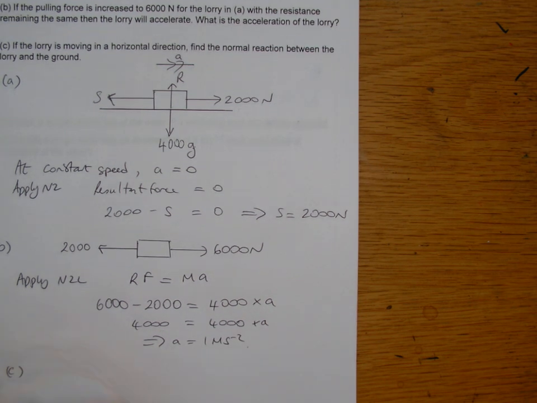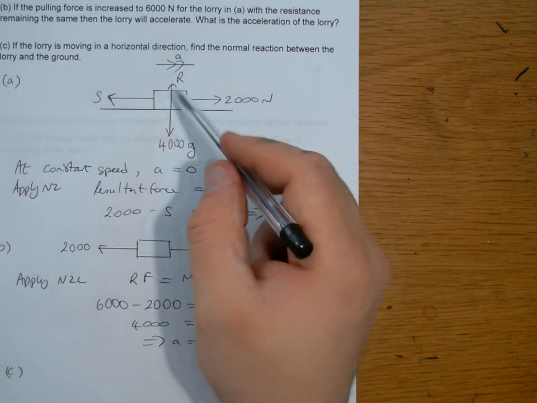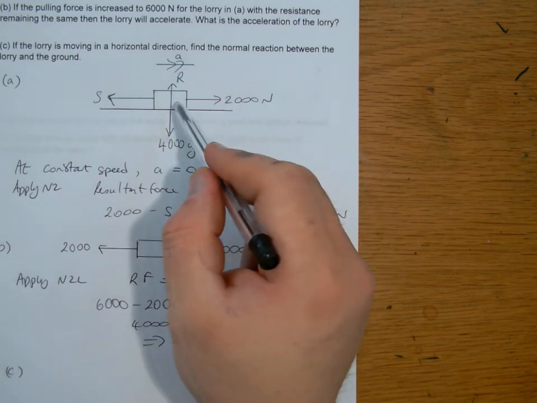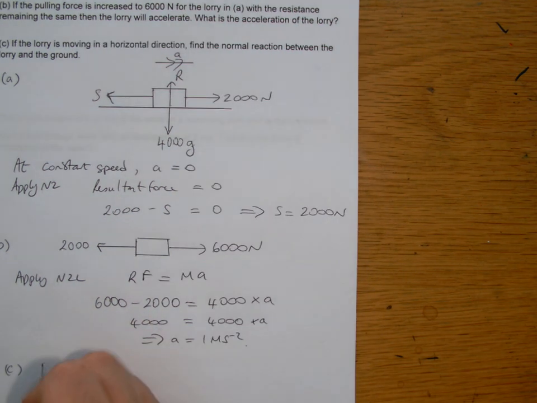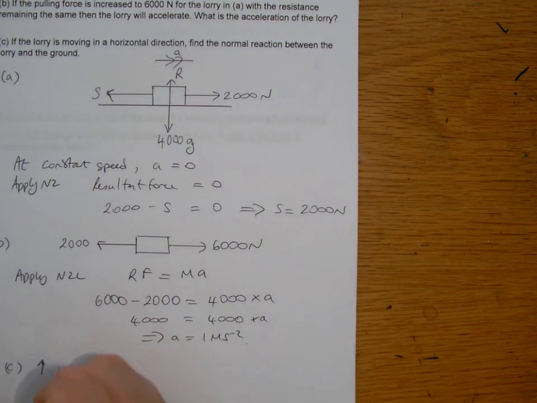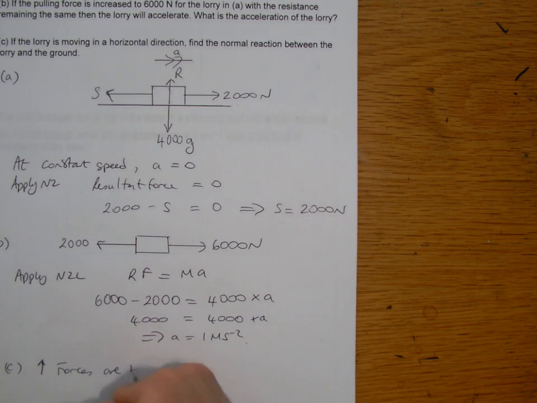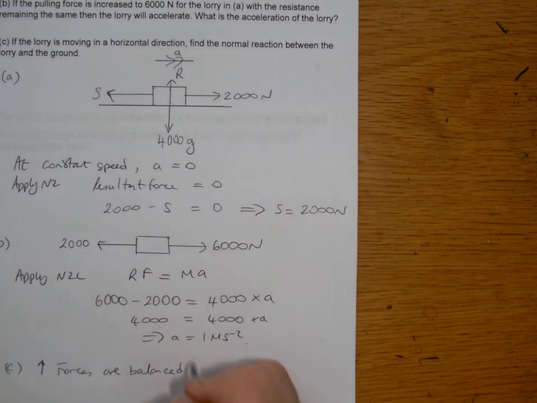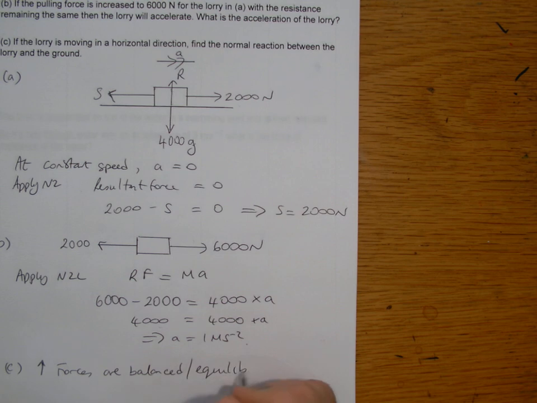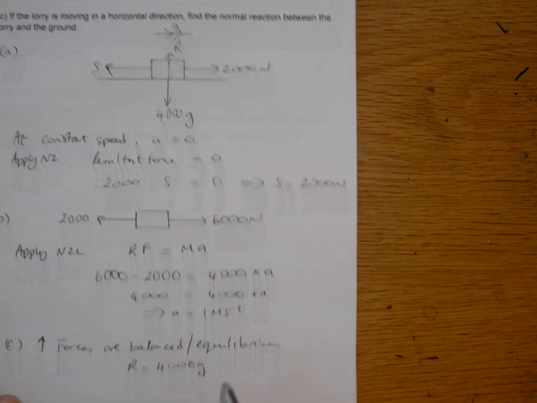With C then, if the lorry is moving in a horizontal direction, find the normal reaction between the lorry and the ground. So going back to this diagram here, remember there's no movement vertically. So vertically, forces are balanced. Forces are balanced, or equilibrium is the word we tend to use. So that means R has got to equal 4,000 G. It's equal to the weight. So they balance out there.